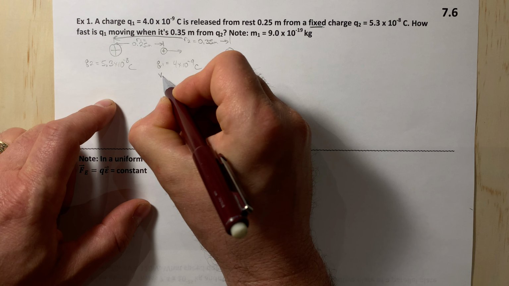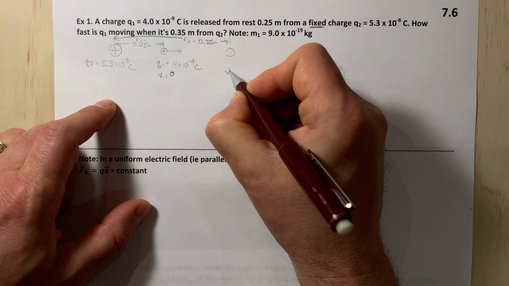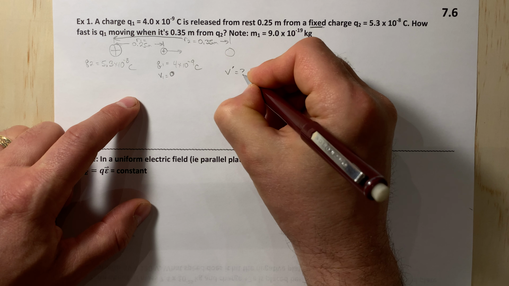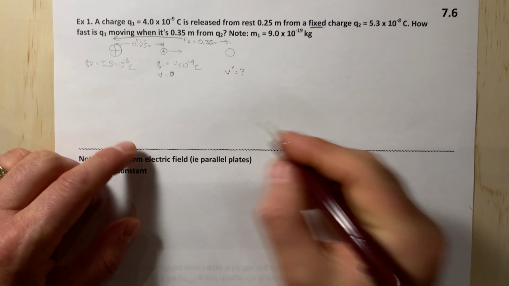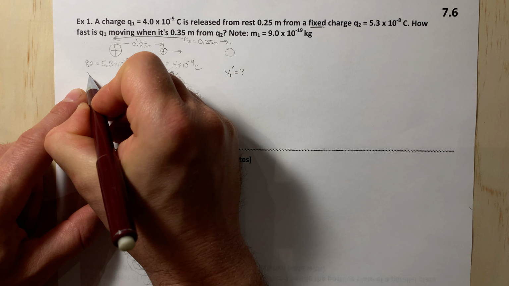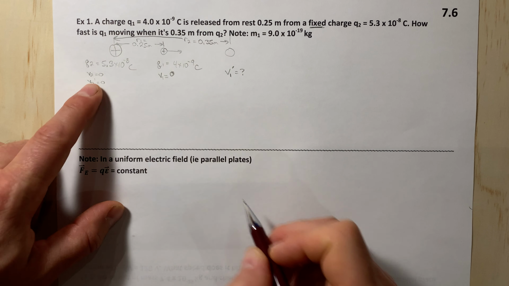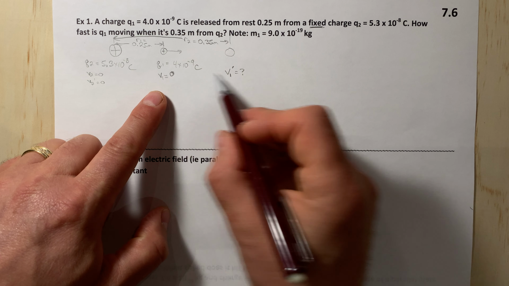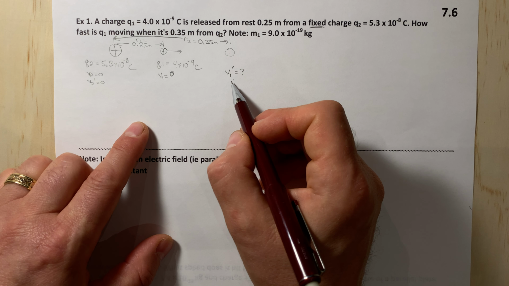It's released from rest, so V1 is 0, not a question mark. This V over here, let's call it V1 primed. It's this one that I'm looking for. I'll call this other guy V2. It's just 0 throughout, so V2 is 0, V2 primed is 0. We're not really concerned with this one. We're concerned with this guy as it gets pushed away. The question is, how fast is it moving over here?